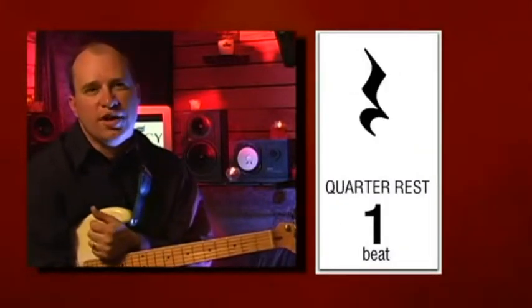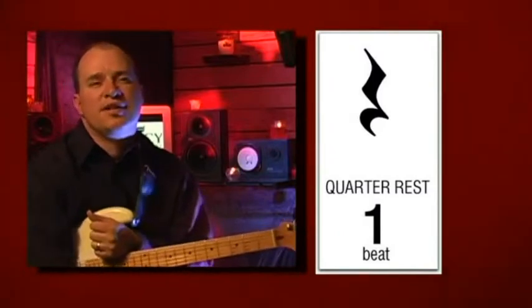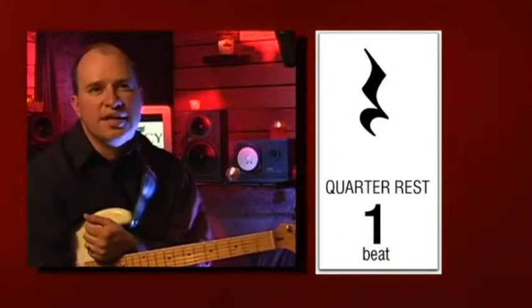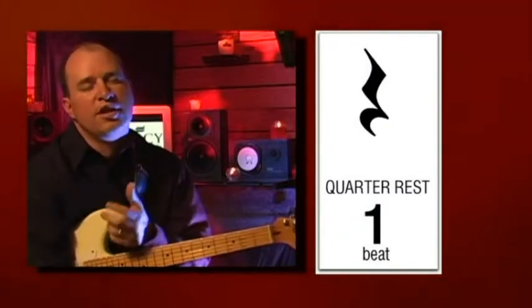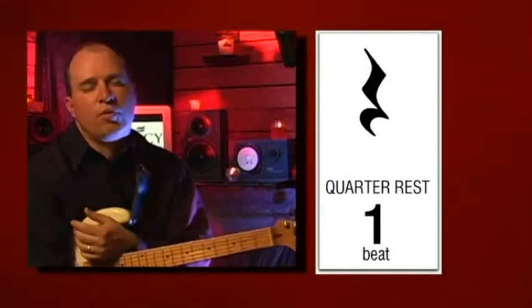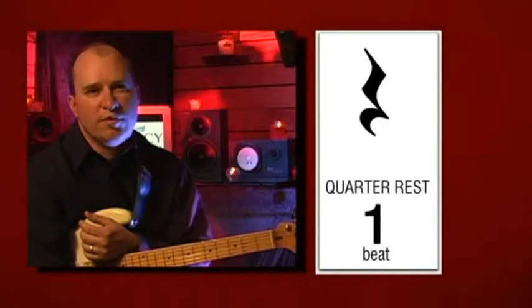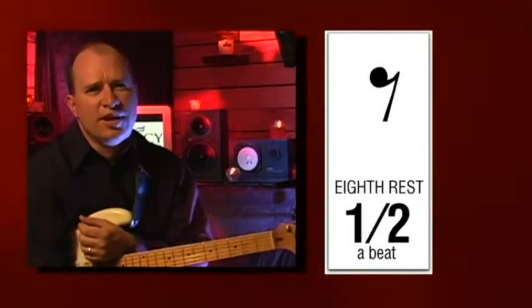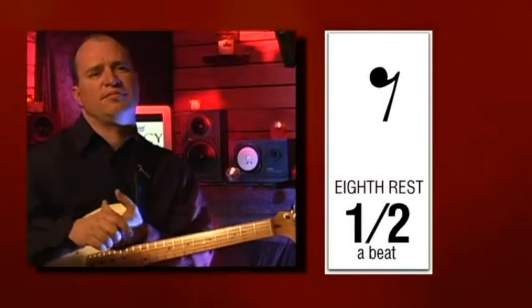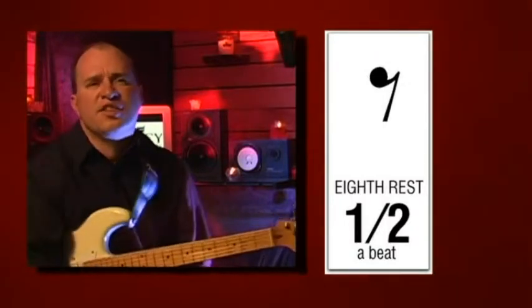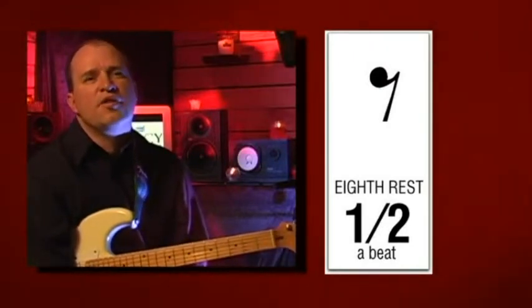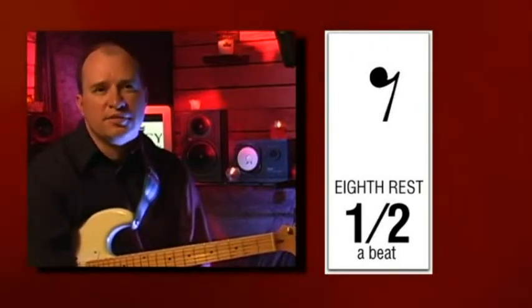The next one is a quarter rest. Quarter rest kind of looks like an upside down lightning bolt looking thing. That's a quarter rest, and it's good for 1 beat. So if I want you to play for 1 beat, I give you a quarter note. A quarter rest is for if I want you to be quiet for 1 beat, or be silent for 1 beat. The last one is an eighth rest. An eighth rest kind of looks like a backwards italicized 7. That's the symbol for that. That's an eighth rest, and that would mean that you are silent for half a beat.